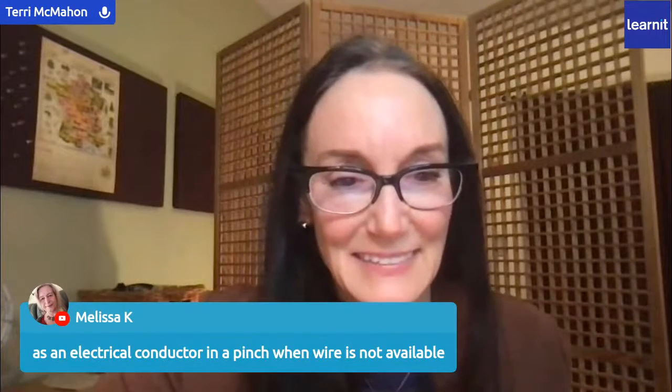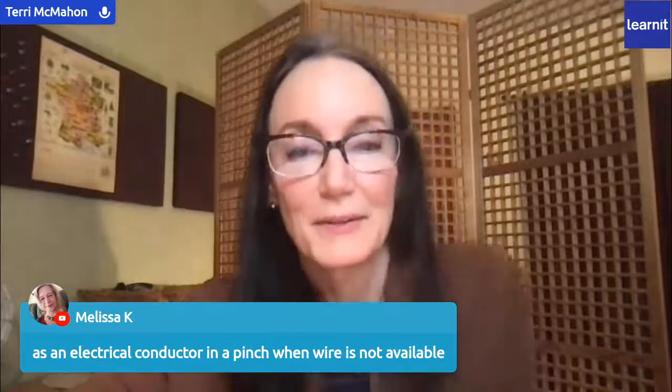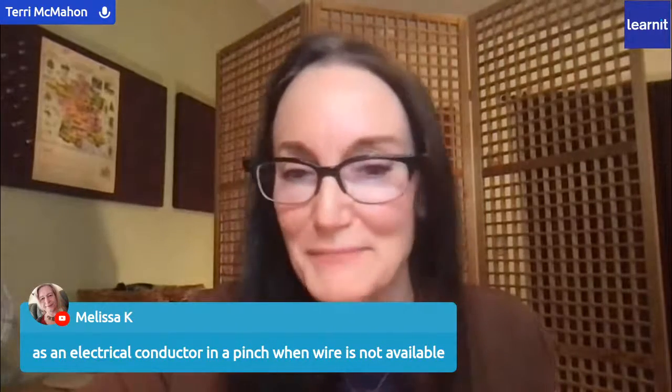Reset the router. Yes, it's been done before in my household. Make a chain, make jewelry. What else can you do with a paperclip? Opening the SIM tray of a smartphone. Yeah. As an electrical conductor in a pinch when the wire is not available. Great, good. If you know how to do that, more power to you.